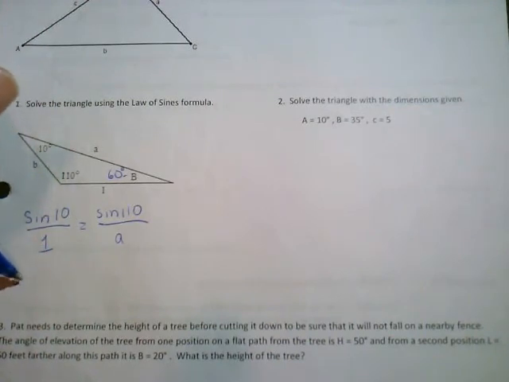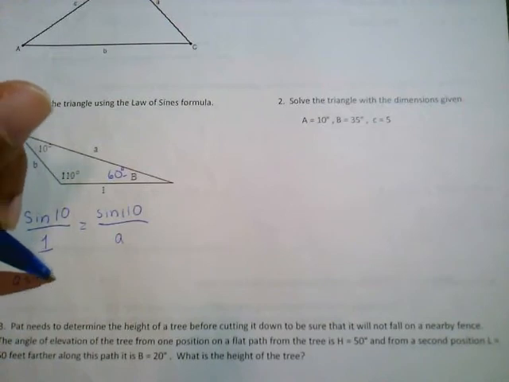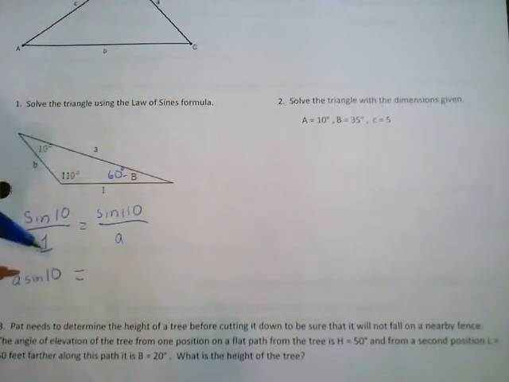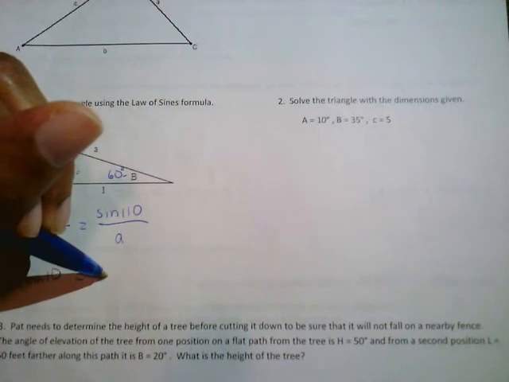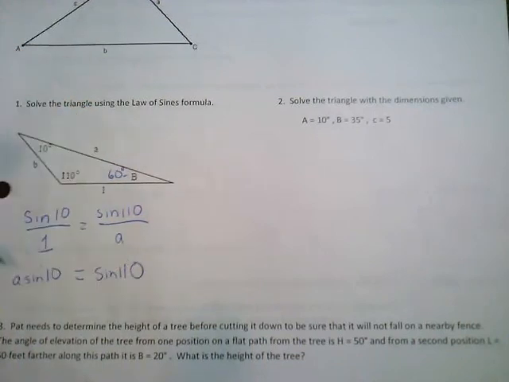You have A sine 10 equals sine of 110, and then you simply need to divide both sides to get A by itself.